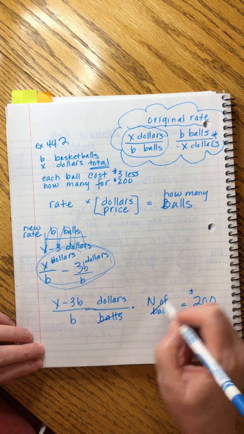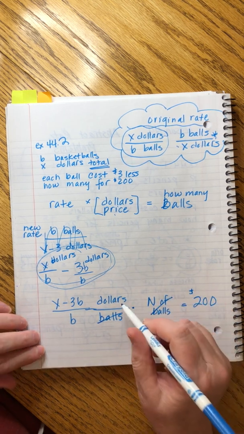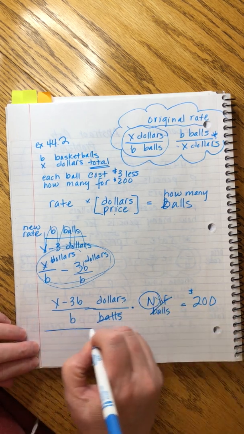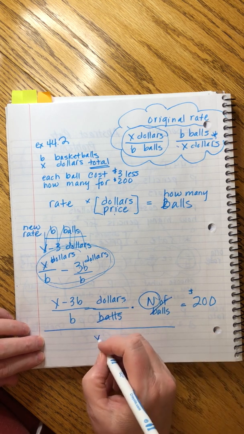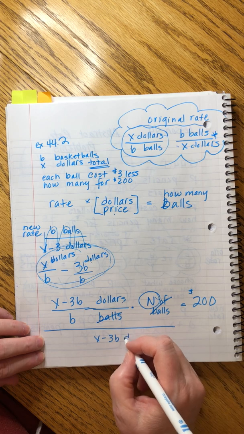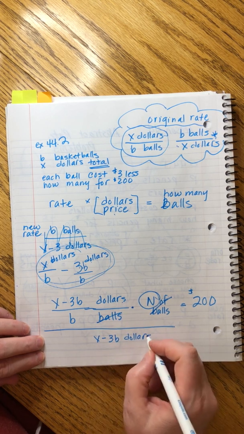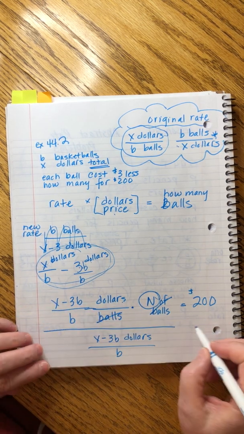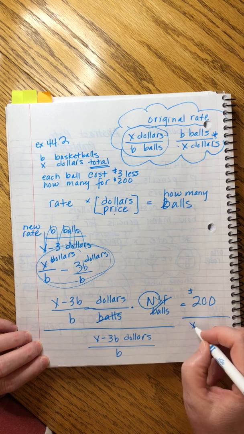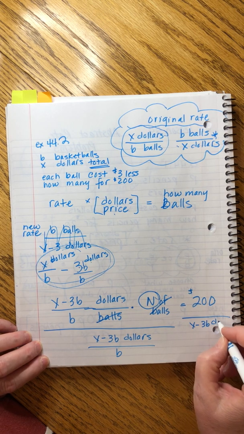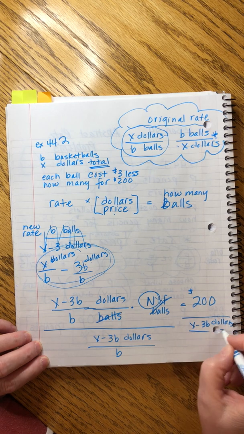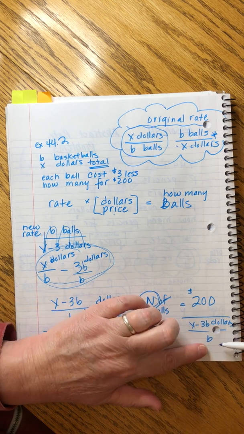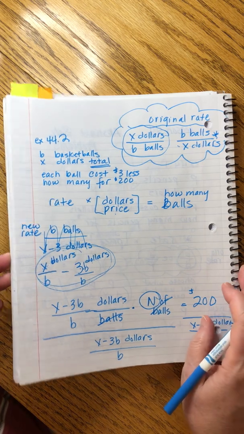So balls cancels to balls. That's cool. We're left with dollars. This is dollars over here. We need to get this n by itself. So what we're going to do is divide by x minus 3b dollars over b. We've already canceled the units on that. Now we're going to have to do the same thing over here. X minus 3b dollars over b. Complex fraction time, we'll multiply this by the reciprocal. Here, let me go to the next page.